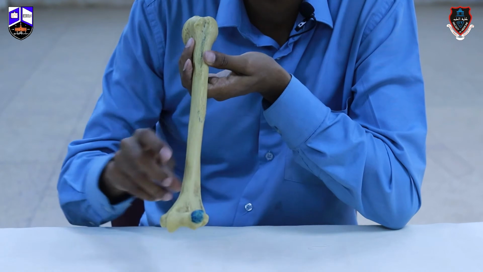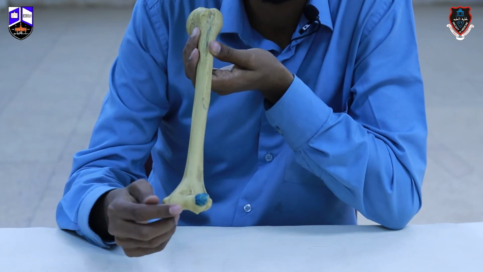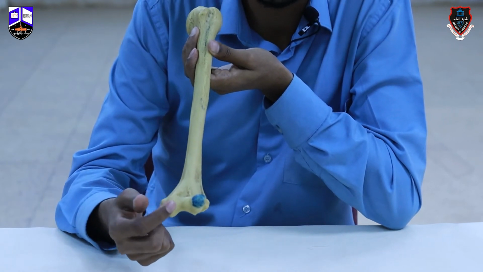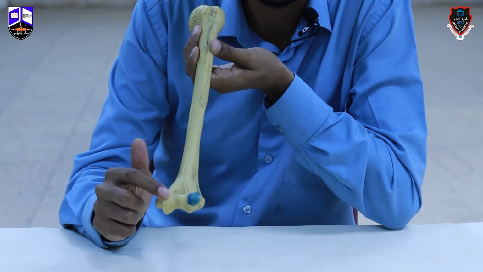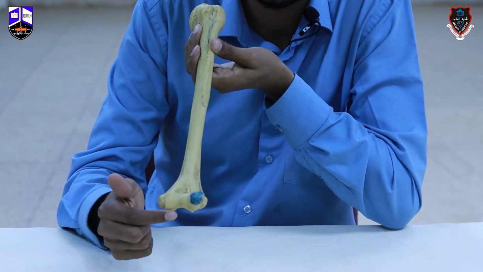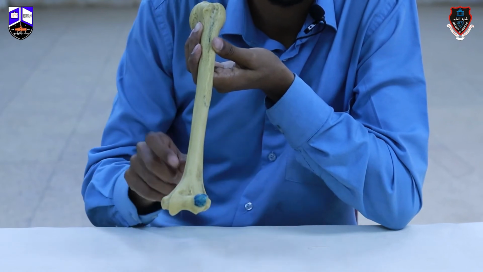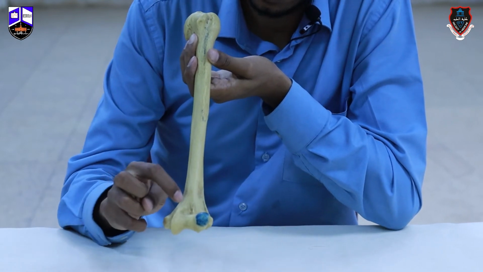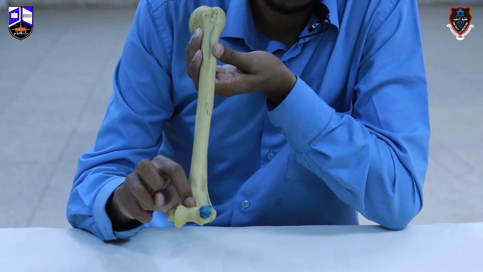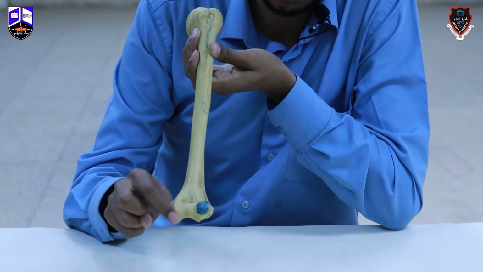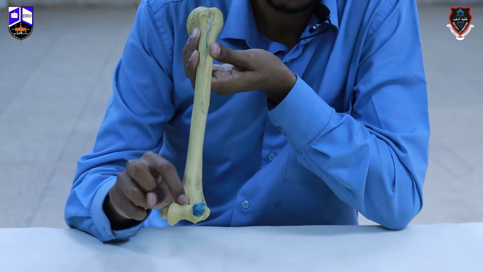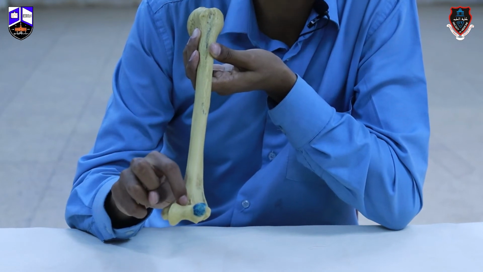Again, the medial articular surface inferiorly is the trochlea, while the lateral one is the capitulum. The fossa immediately above the trochlea is the coronoid fossa.